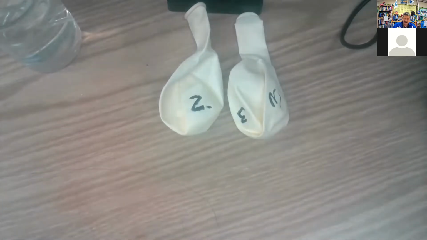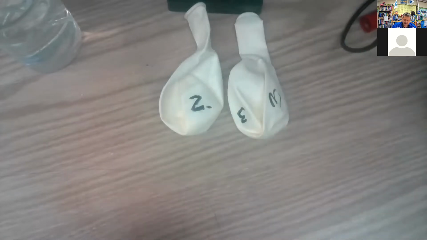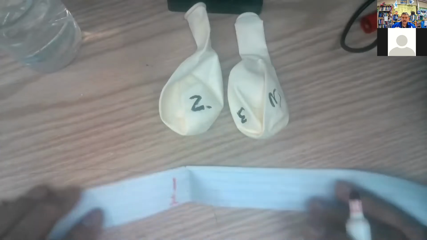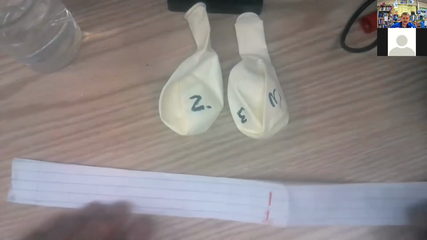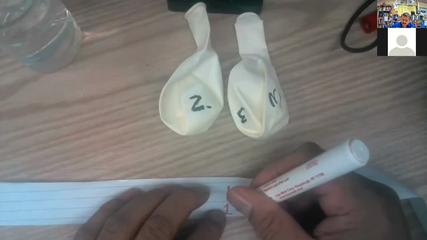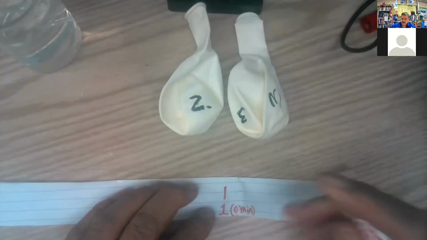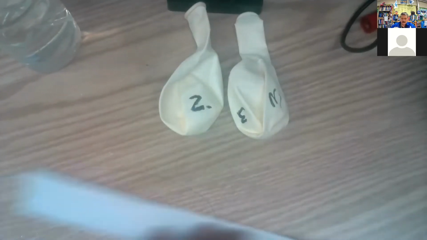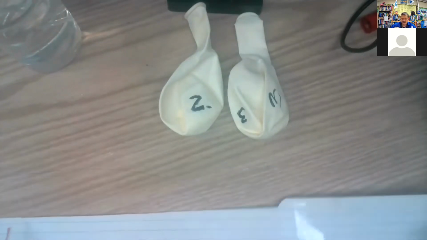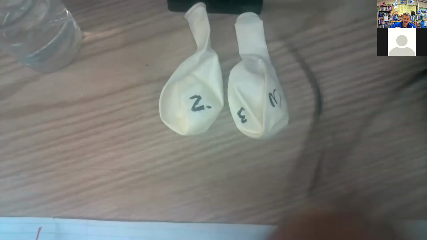This is getting wet already. So, piece of string, good if you don't have a ruler. I just mark the piece of paper with number 1 and 0 minutes. All right. Okay. All the measurements will be from this end. Looks like I got to work a little quicker, huh?